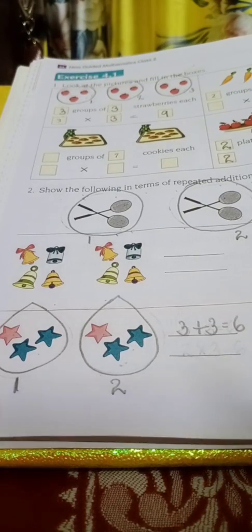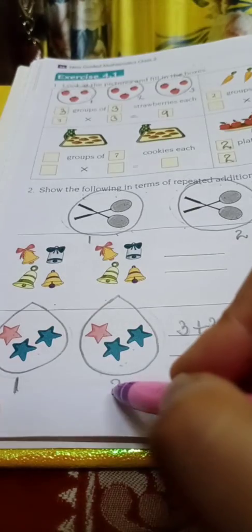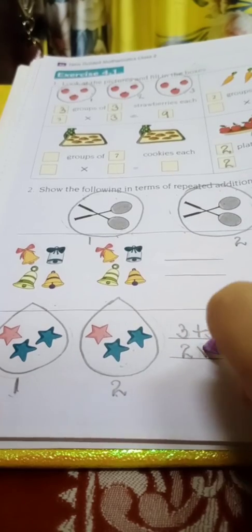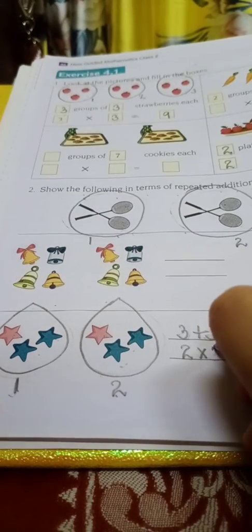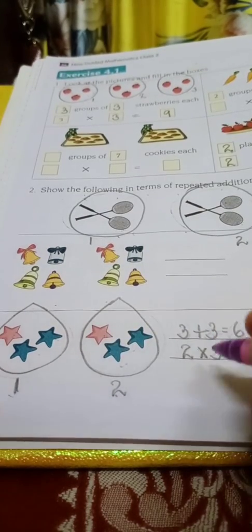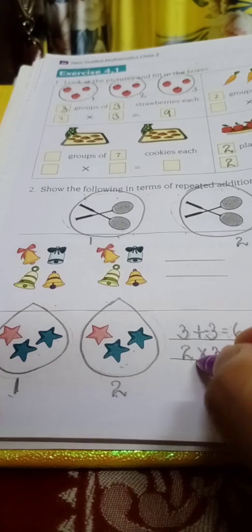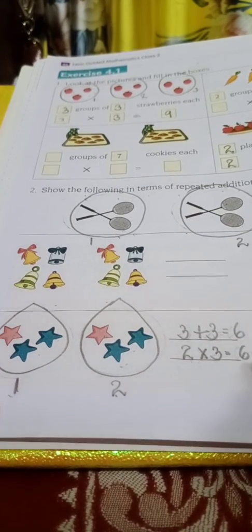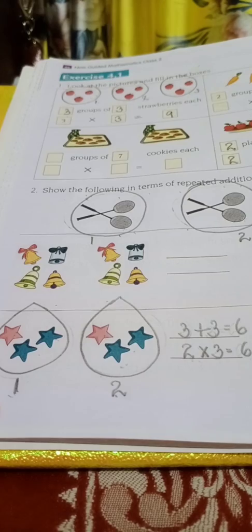But if we have to multiply it, we first see the number of bags. How many bags are here? 2 into, that is a multiplication sign, and how many stars are in each bag? We write it as 3. So we say a 2 times table. 2 ones are 2, 2 twos are 4, 2 threes are 6. So we get our answer as 6.